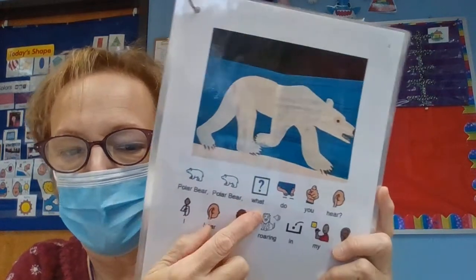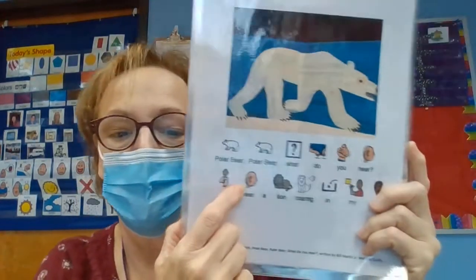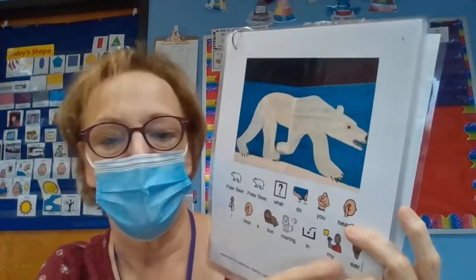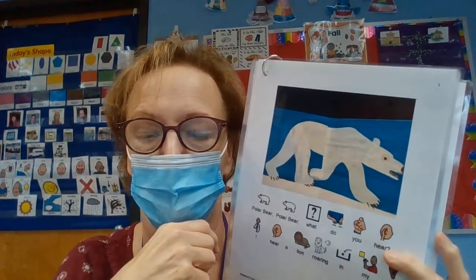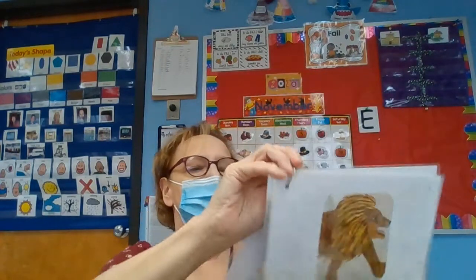Polar bear, what do you hear? I hear, remember we have to use our ears for hear, I hear a lion roaring in my ear. Roar! Probably not the best roar, but here's a lion. Let's see if the next page has a lion on it. I guess I need a bigger thing on this.